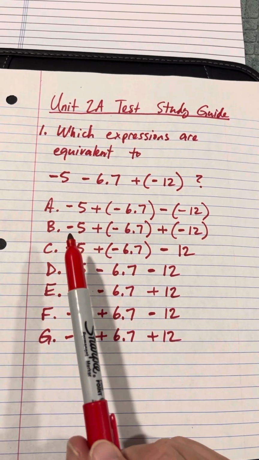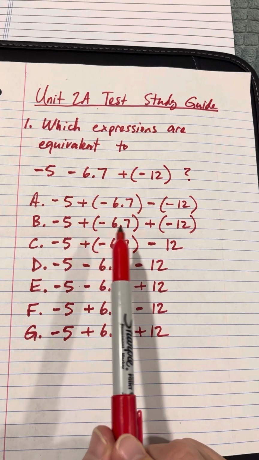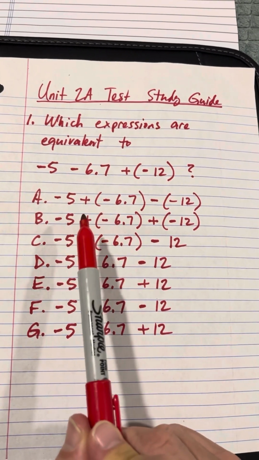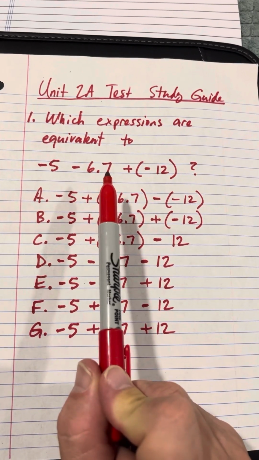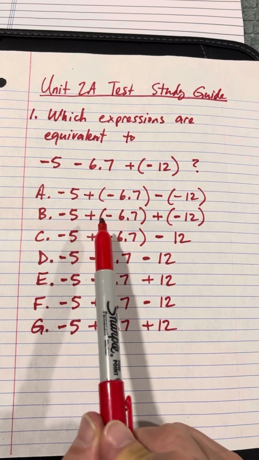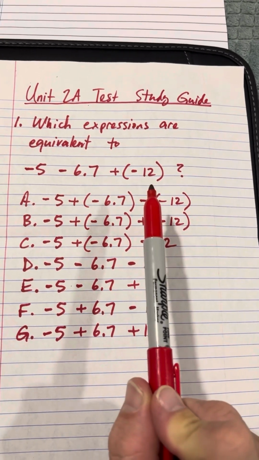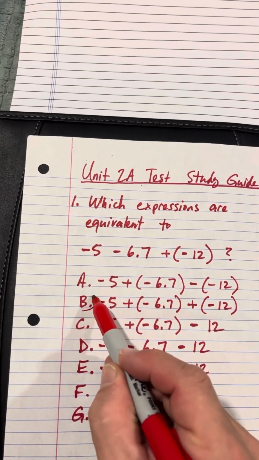How about -5 plus -6.7? Well, again, this does match with this because this right here is just another way of writing minus 6.7. Adding a negative is just the same as subtracting. Plus -12. And that matches. So it looks like we've got B is a good answer here.